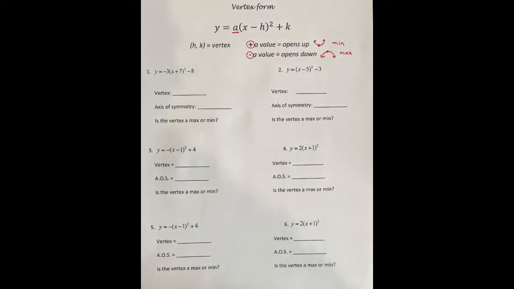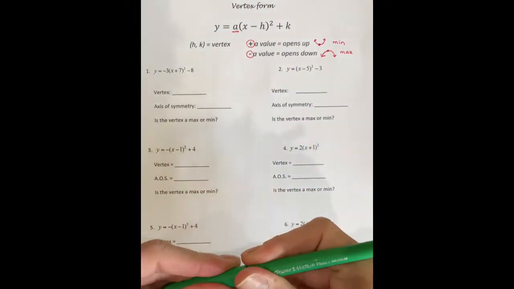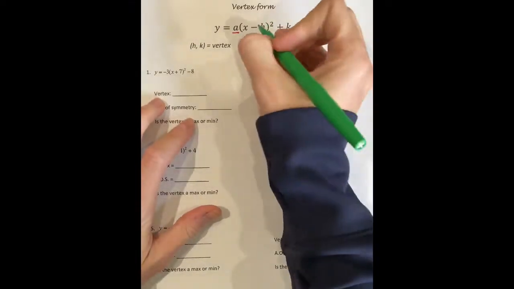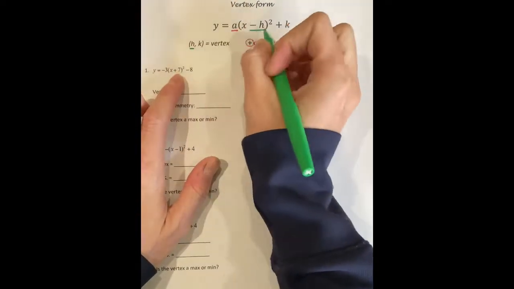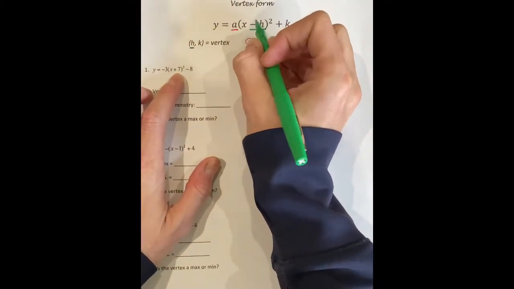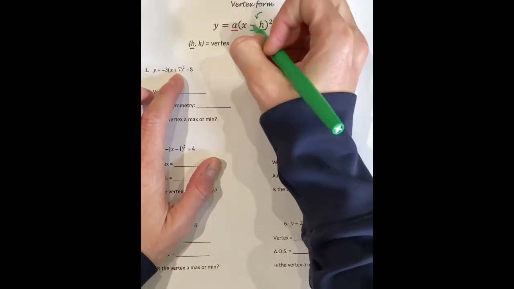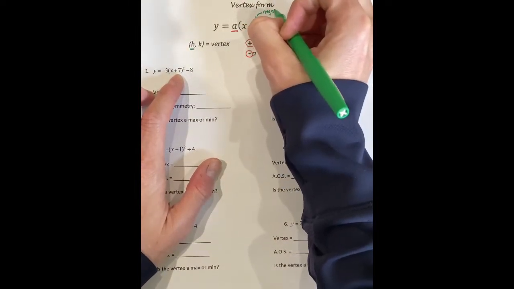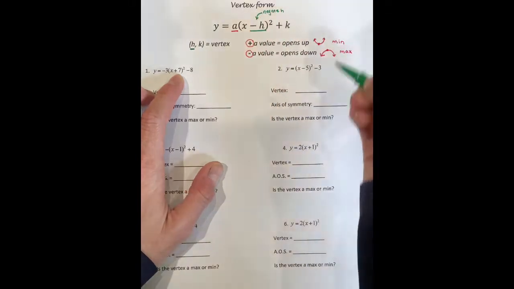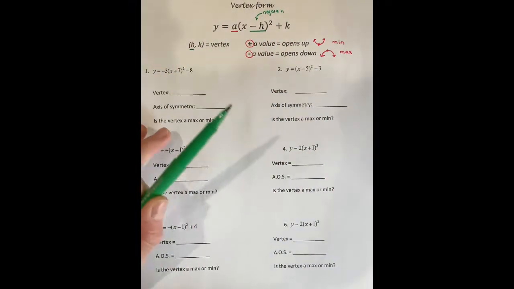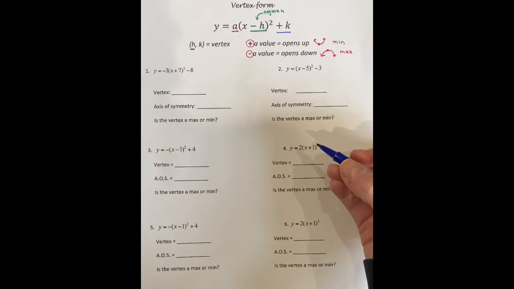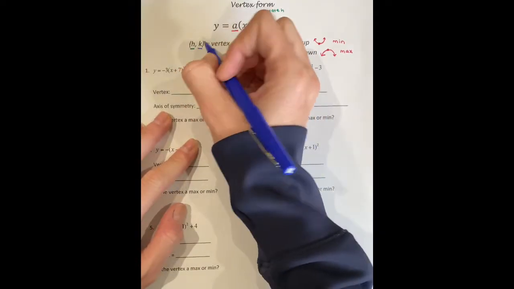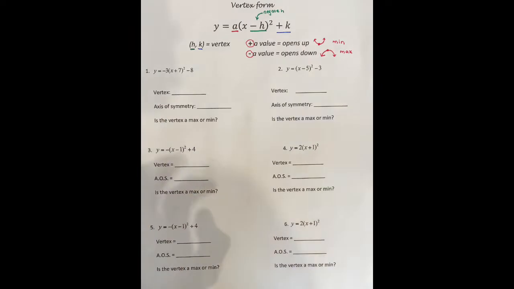So then from vertex form, we can easily identify what our vertex is in the equation. Now, if we look, the equation is x minus h. So that means whatever your h value is it needs to be negated. So the negative tells you to negate the h value. And then it is plus k. So that tells us that our k value is going to stay the same. So h comma k gives us our vertex.